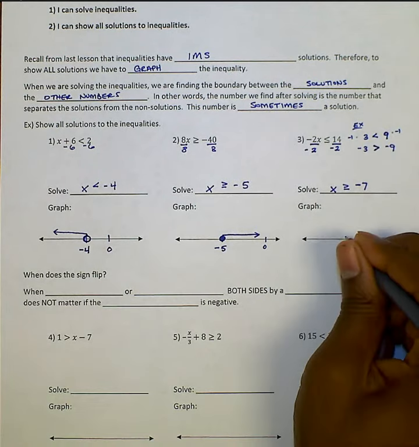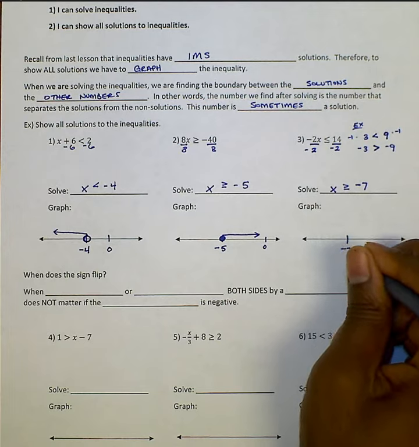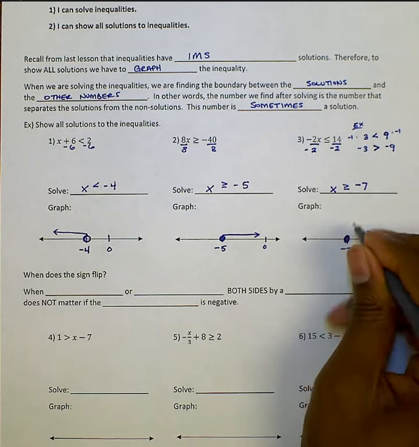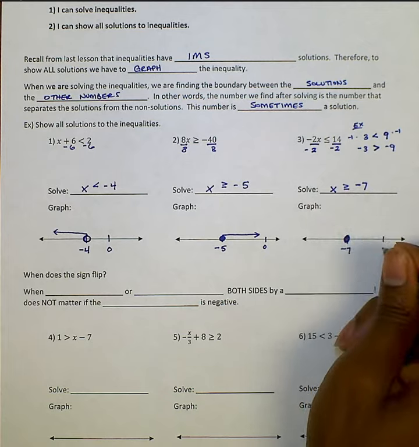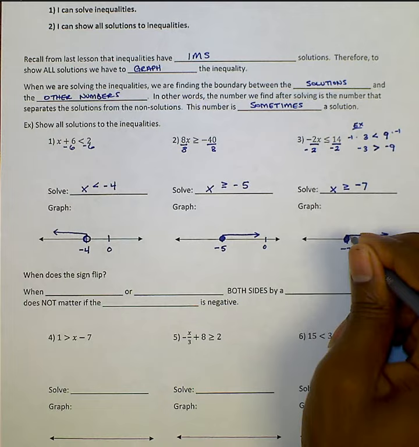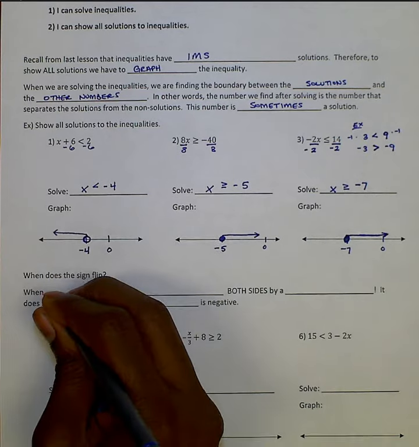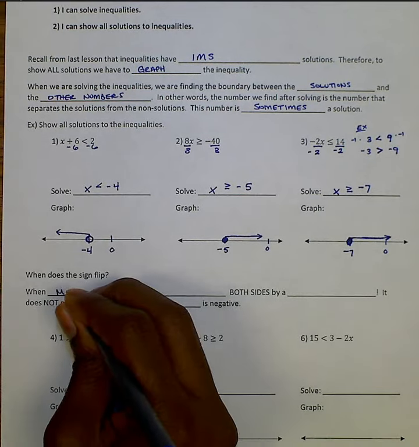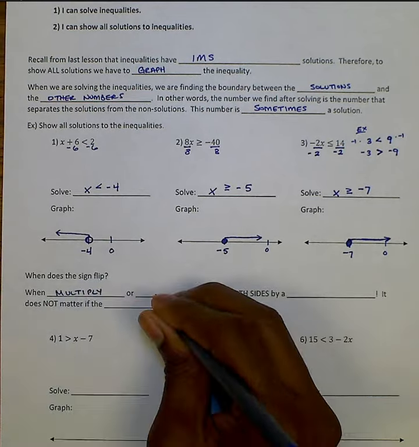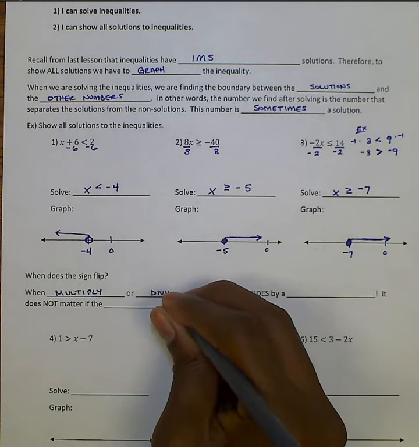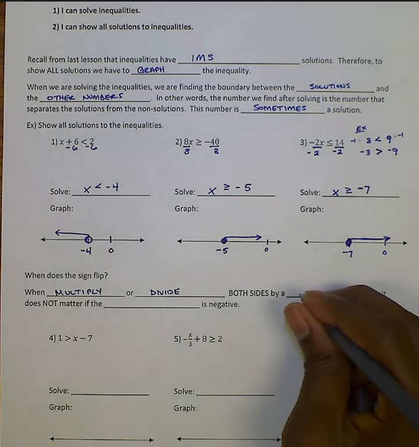Alright, let's graph this problem. Got negative 7, closed circle at negative 7. Greater than negative 7, that means I'm going towards 0. It's a negative number. Okay, and so there we have it. Alright, so when does the sign flip? The sign flips when you multiply or divide both sides by a negative number.